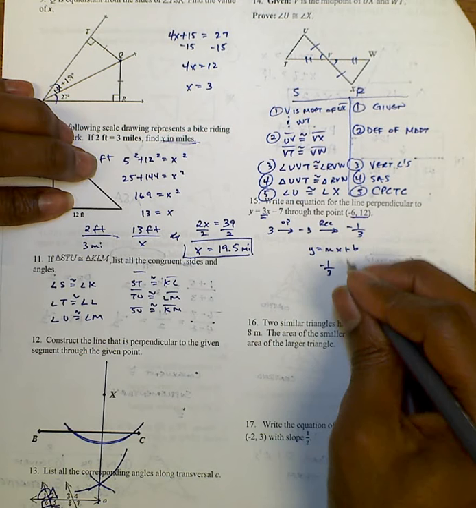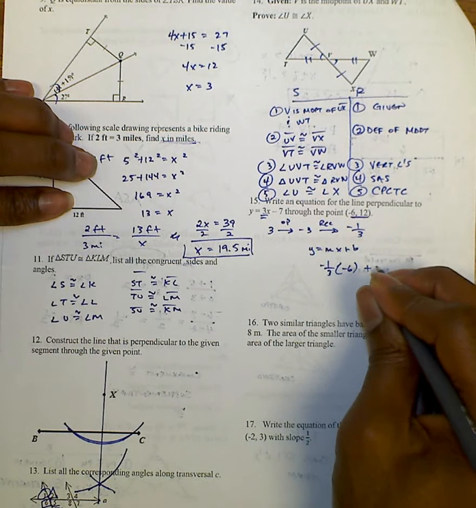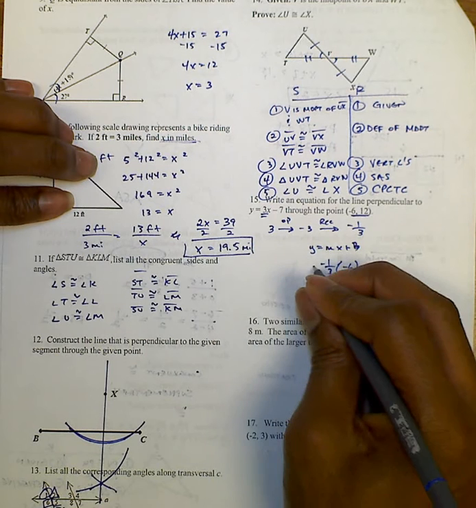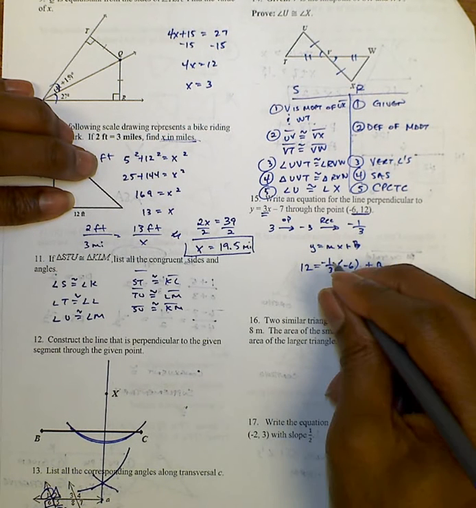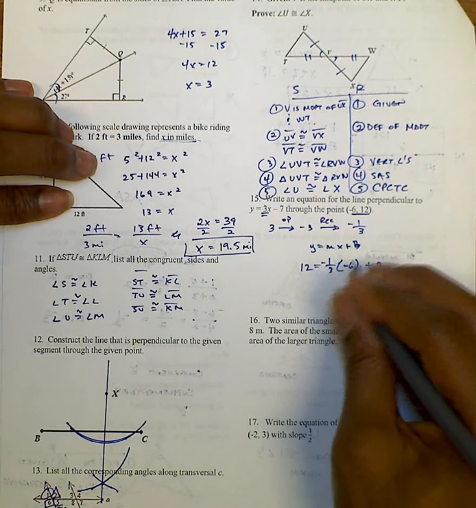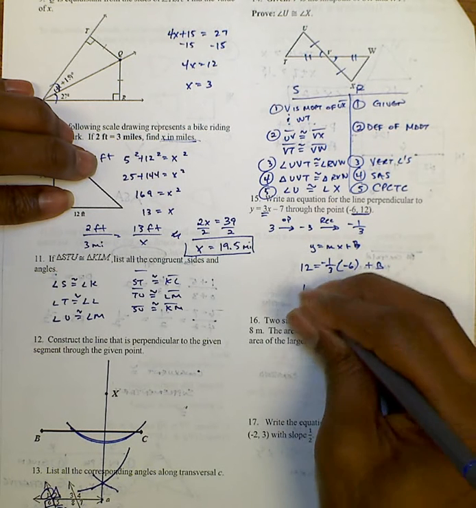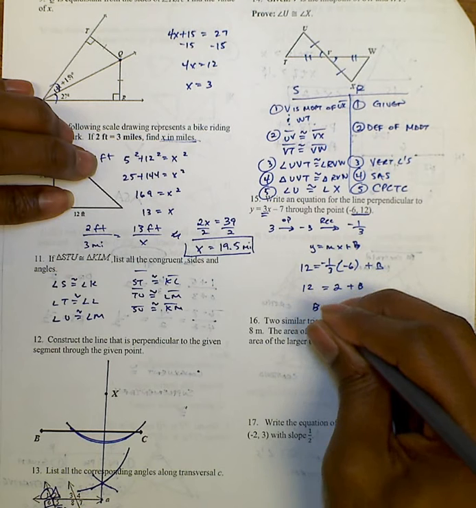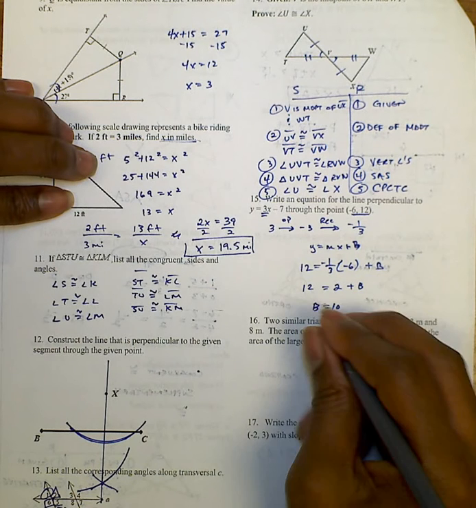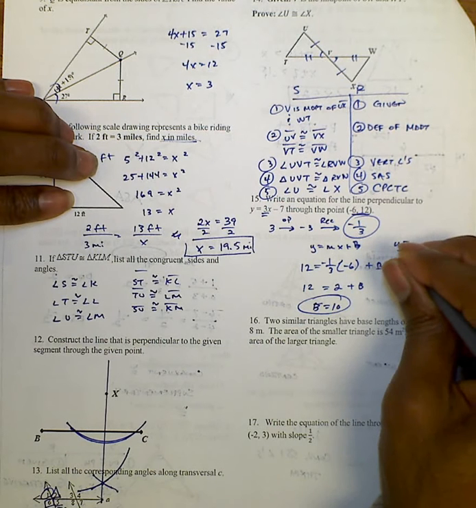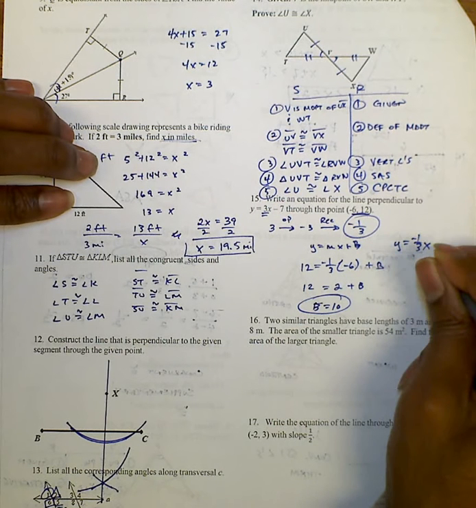Our x coordinate was negative 6. We don't know what b is. I'll use a capital so it doesn't get confused with the 6. We know that the y was 12. So negative 1 times negative 6 is 6. 6 over 3 is 2. And so our b should be 10. So we know our y-intercept, we know our slope. Our equation will be y equals negative 1/3 x plus 10.